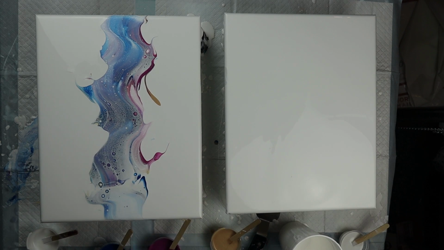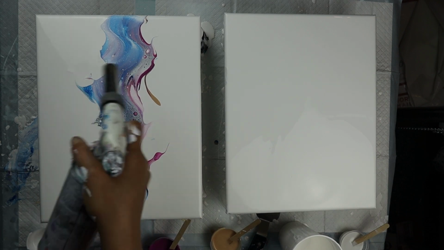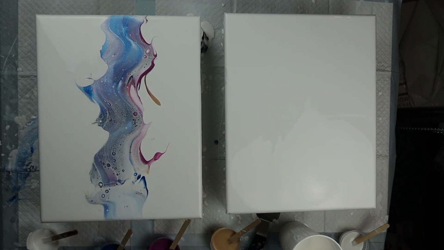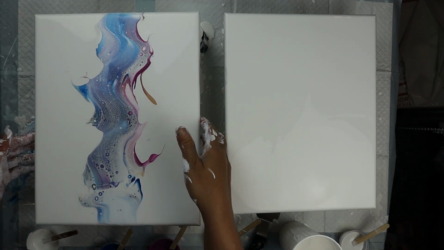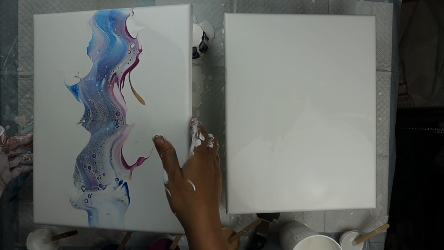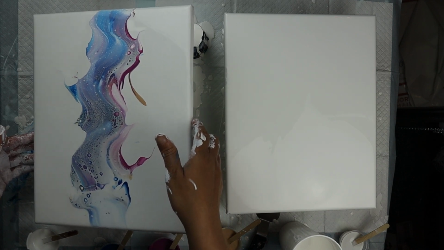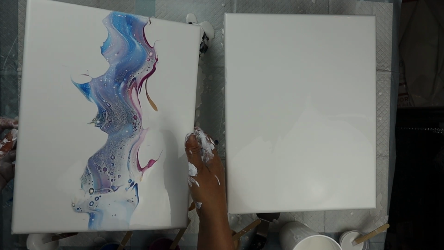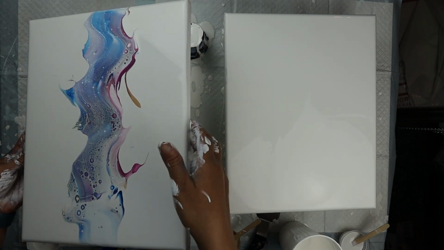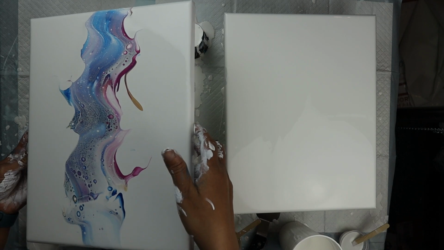And they do. And then instead of spinning, I'm going to slightly tilt. I'm going to tilt off the excess paint, and hopefully as I tilt off the excess paint, my cells will begin to grow or open up.